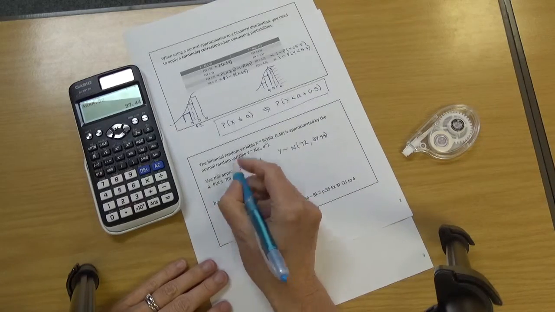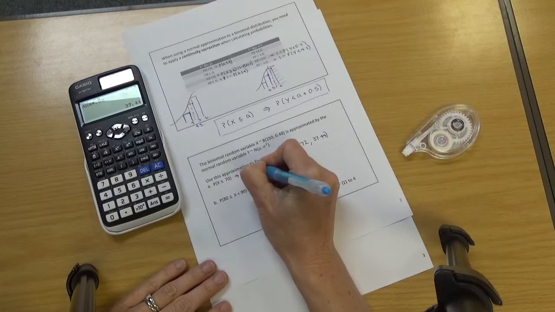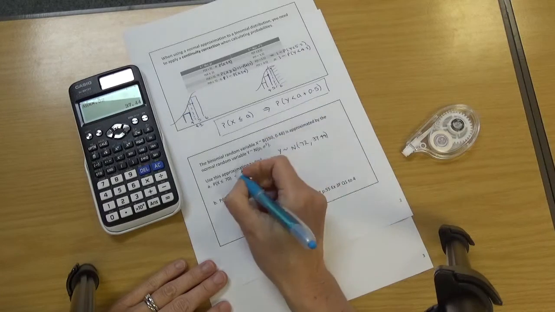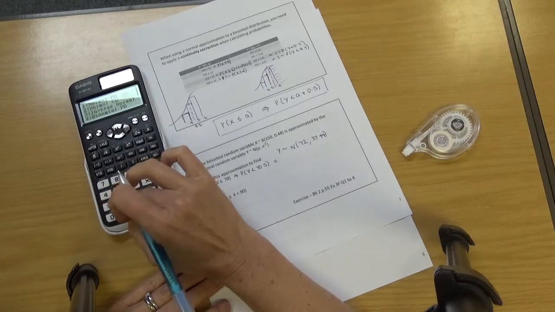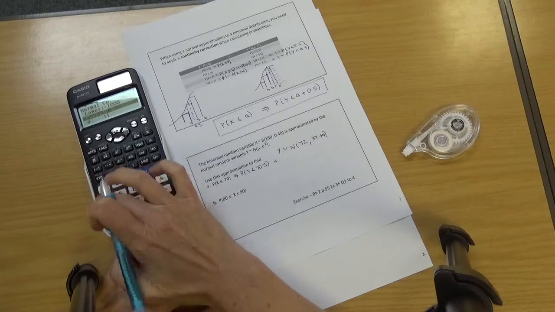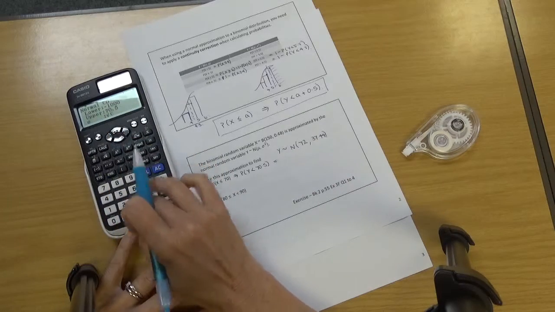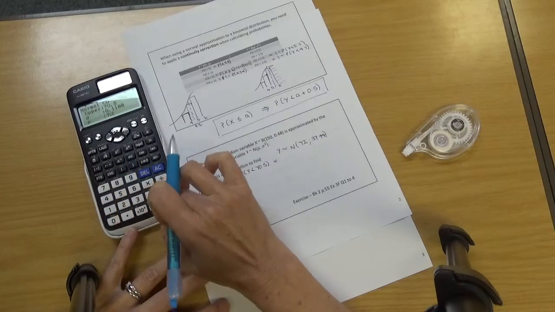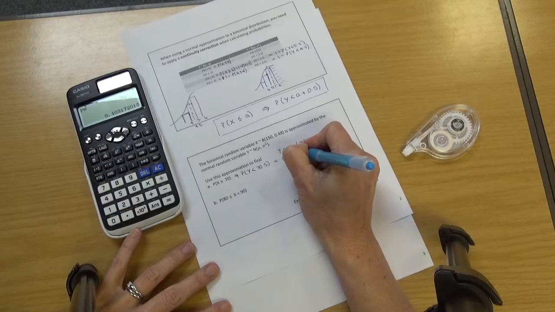If this is for our binomial, then our normal approximation must be less than 70.5. We use this trick that we add 0.5. And our calculator says that the normal from negative 1,000 to 70.5 with a standard deviation squared of 37.44 and a mean of 72 is 0.403.